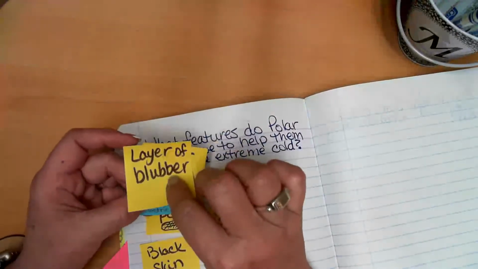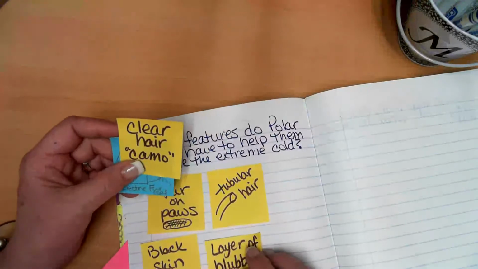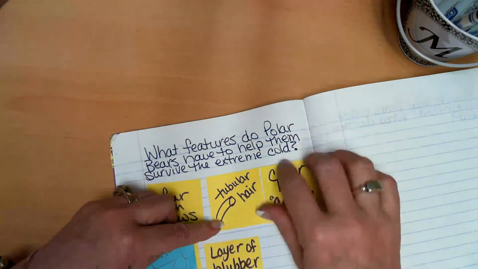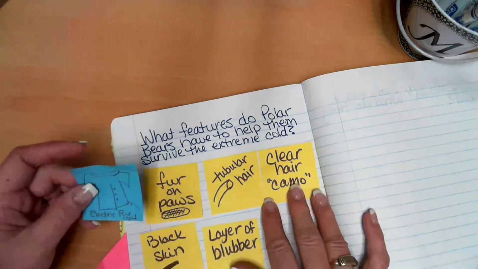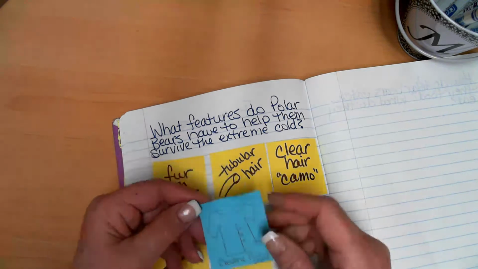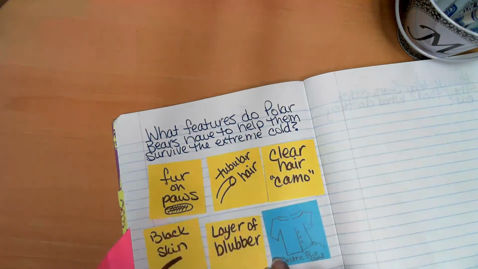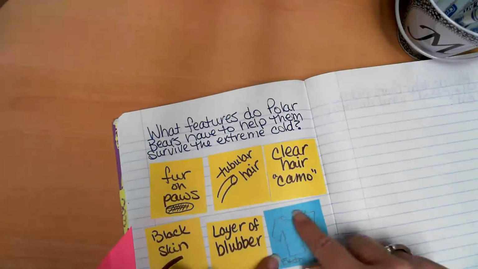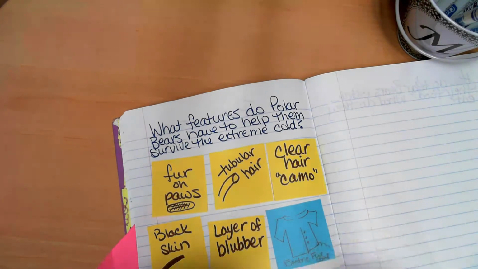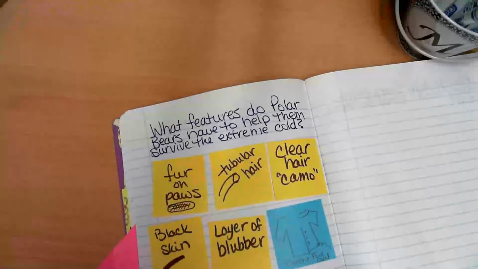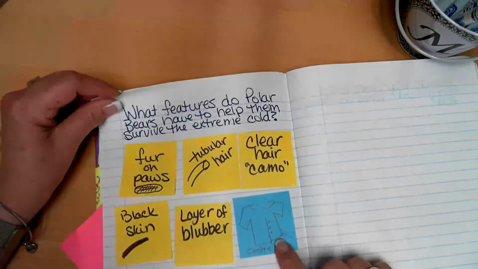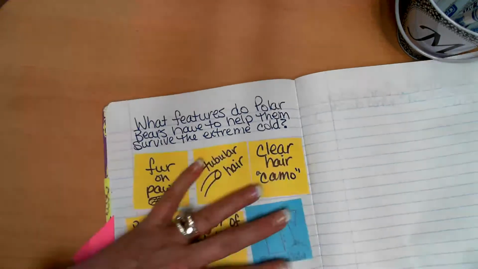They have a layer of blubber that keeps them warm. Their hair is clear. It's like a camouflage. It's a clear hair. It looks white to us, but I found out that it's clear. And it's like an electric fur coat. So I just did a little sketch because I read in one of my books that, I was thinking that it was like an electric coat for the polar bear. So some word choice and ways, and I could do that. So those are some of the notes.